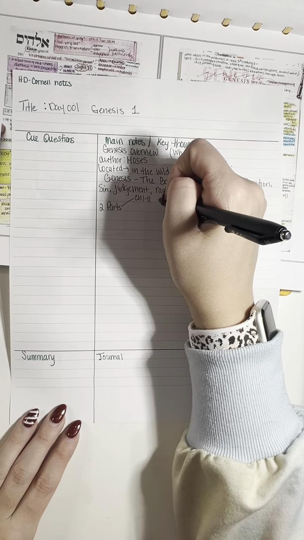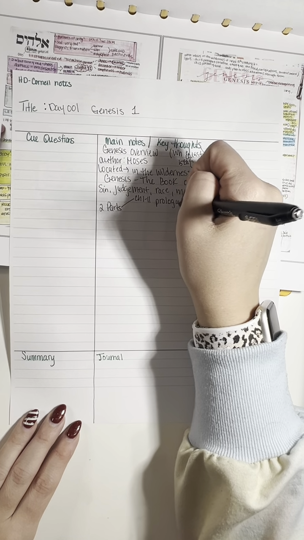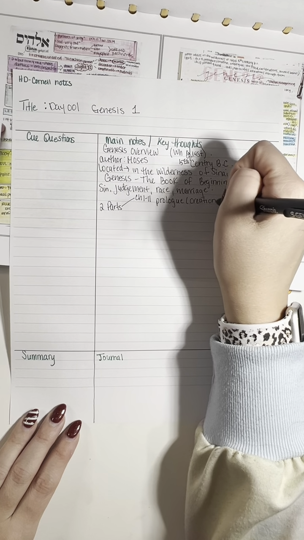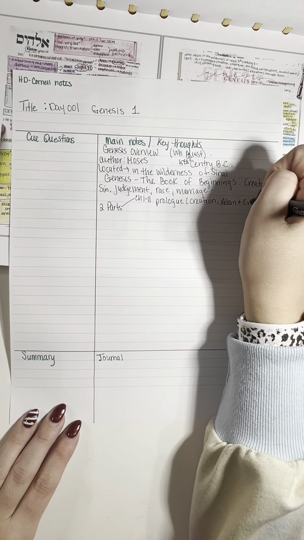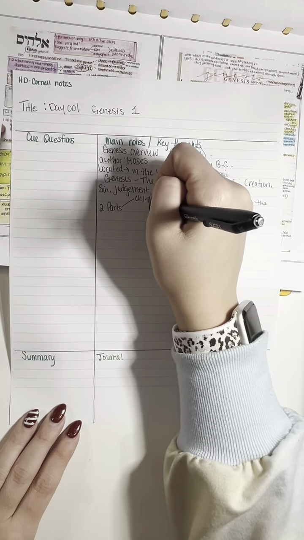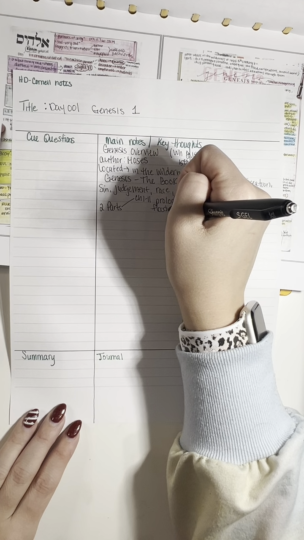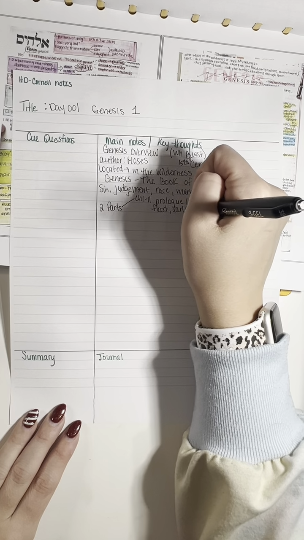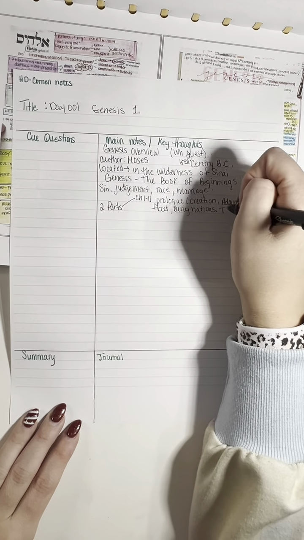Is the prologue, is creation, Adam and Eve, the flood, early nations, and then the Tower of Babel.